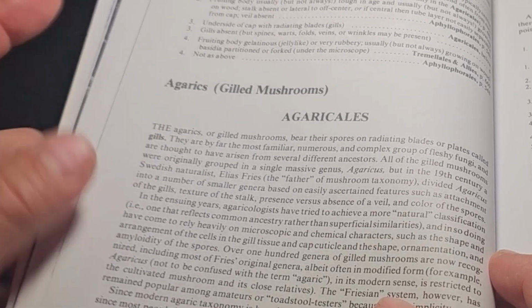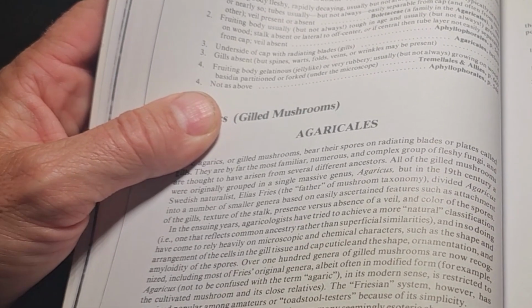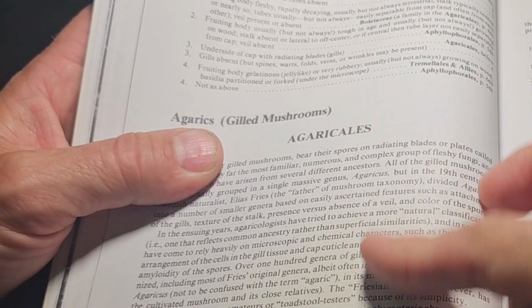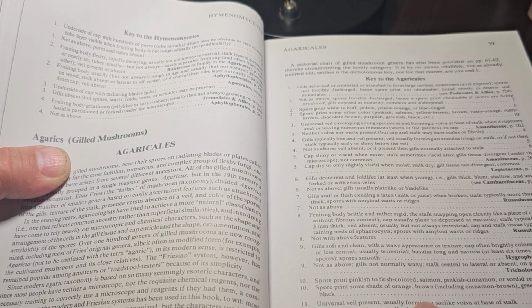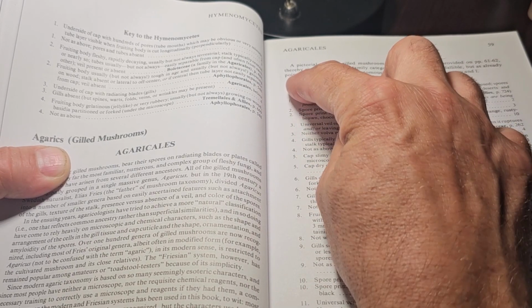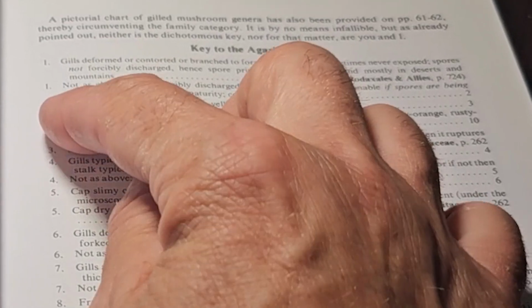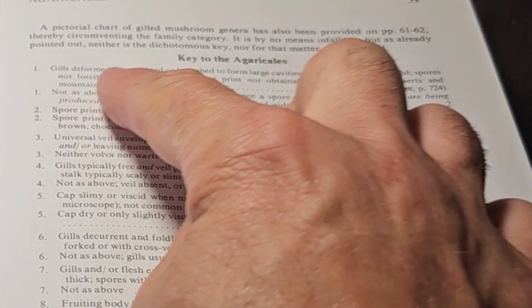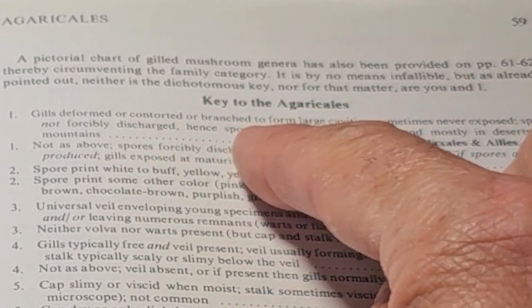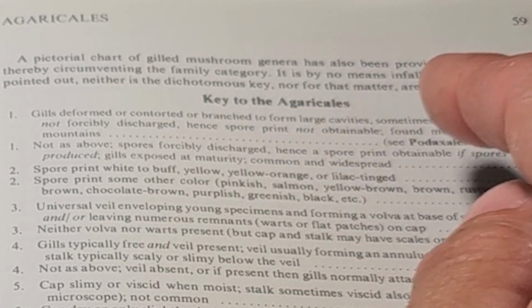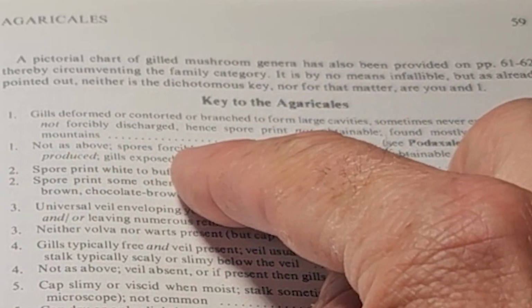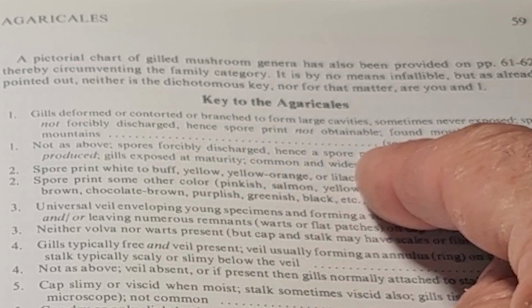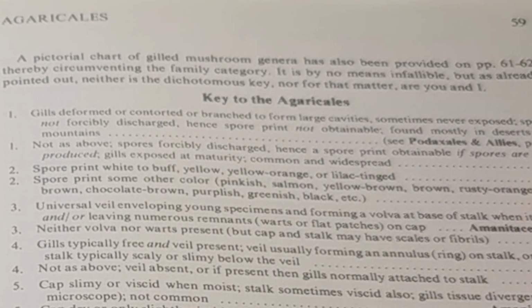Agarics, or gilled mushrooms. So key to the Agaricales. So these are all mushrooms with gills. And then here's your dichotomous key. See, there's two options for number one, two options for number two, three, and so on. So we're going to start at one. Gills deformed or contorted or branched to form large cavities. No. Not as above. Spores forcibly discharged, hence a spore print obtainable. Yeah, we'll go to that.